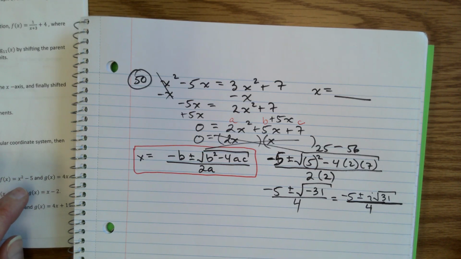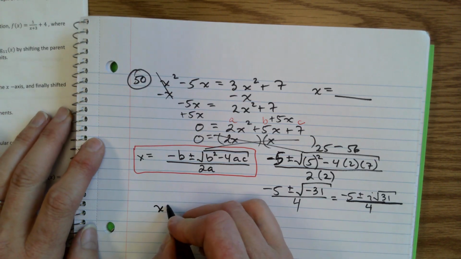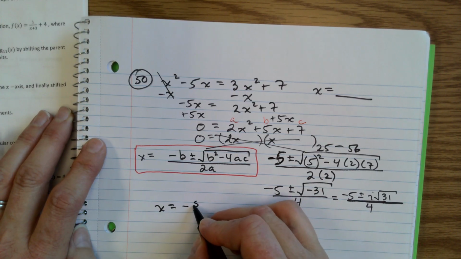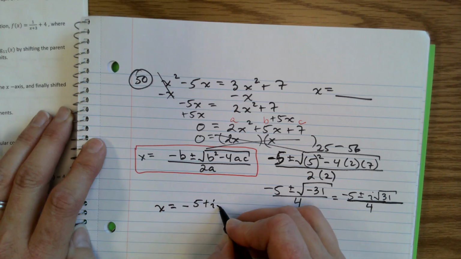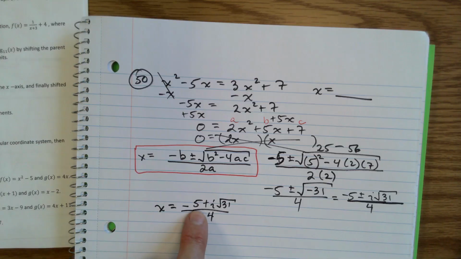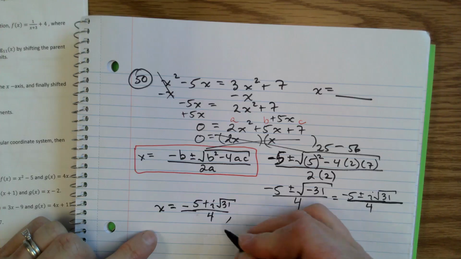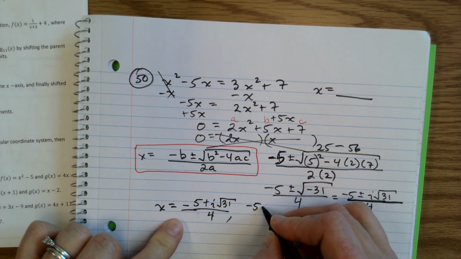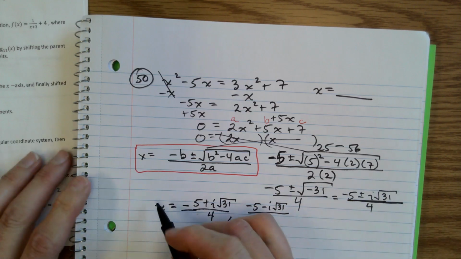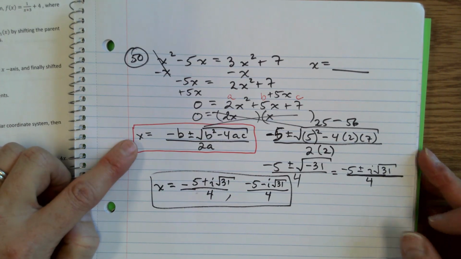It did not ask for x-intercept. It asked for solutions to the equation. So my answer would be x is equal to, you could write with a plus or minus sign, or you could write them separately. Negative 5 plus i root 31 over 4. And that negative sign is only part of the 5. It's not out front of the fraction. So be careful the way you write it. Comma, negative 5 minus i root 31 all over 4. Those are your solutions. That's a formula. That's why it's boxed in red.